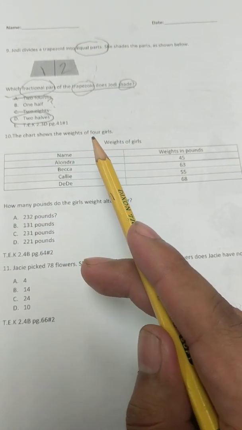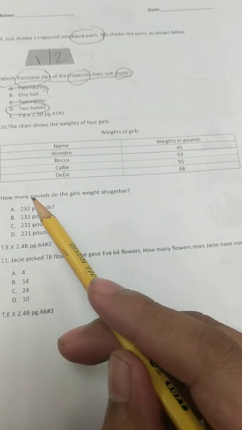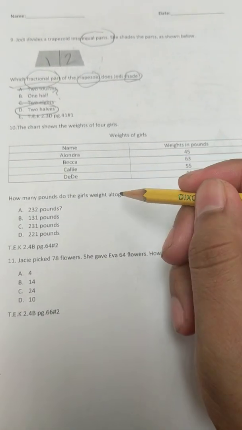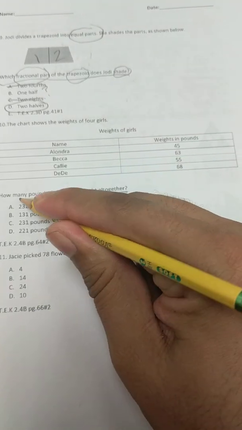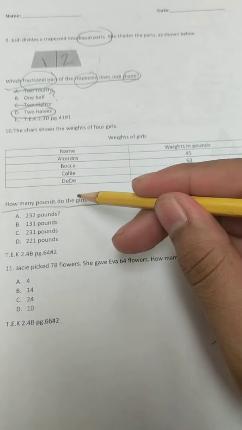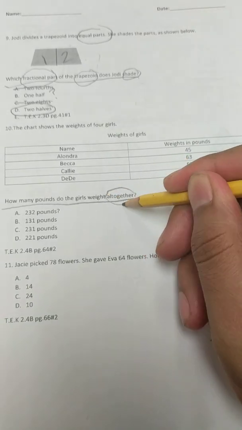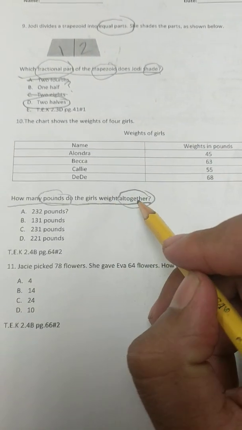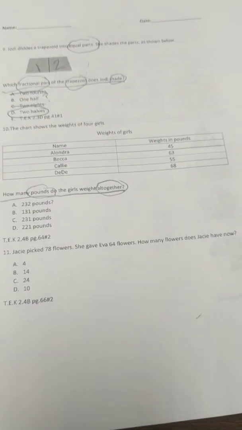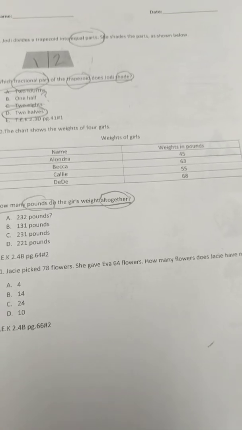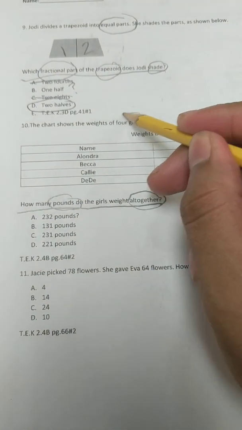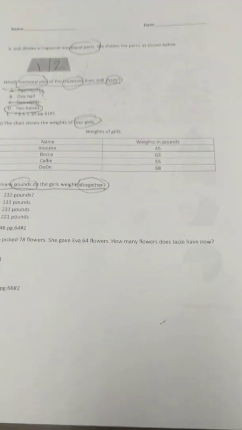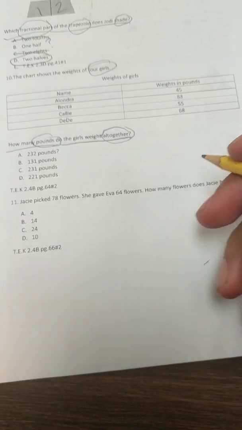The chart shows the weight of 4 girls. How many pounds do the girls weigh altogether? So, I'm going to underline the question. Altogether. Pounds. Pounds are right here. Altogether. So that means add them all up, okay? What I'm going to do, the chart shows the weights of 4 girls. Okay? It wants all of them. So I want you to go ahead and pause the video and you do it.